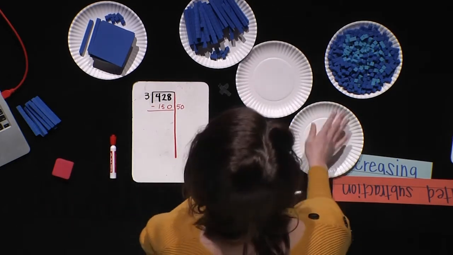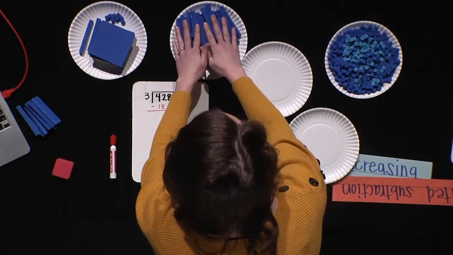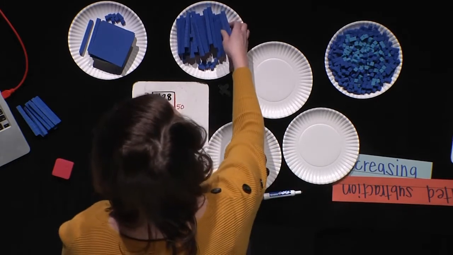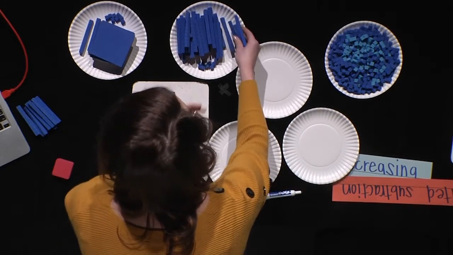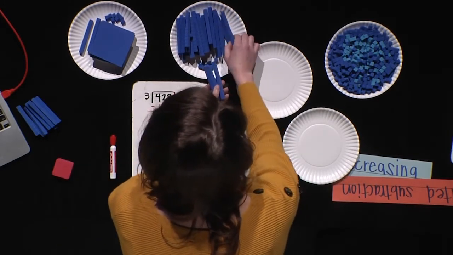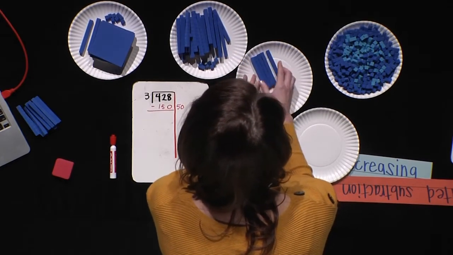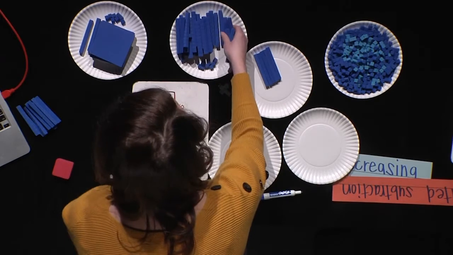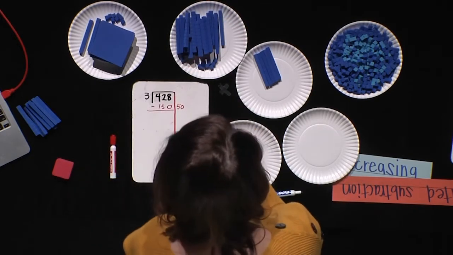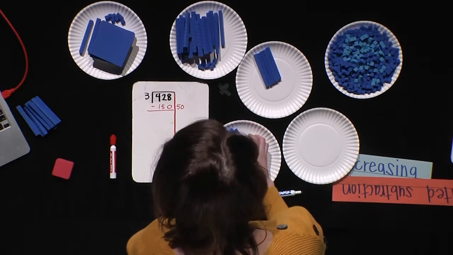So here are my 3 groups, and I want you to watch my number decrease as I illustrate with you. So I'm going to take out 50. Now that's 5 tens. I'm sure you remember that. So here is 50. 1, 2, 3, 4, 5, 5 tens. That's for group number 1. 1, 2, 3, 4, 5 tens.